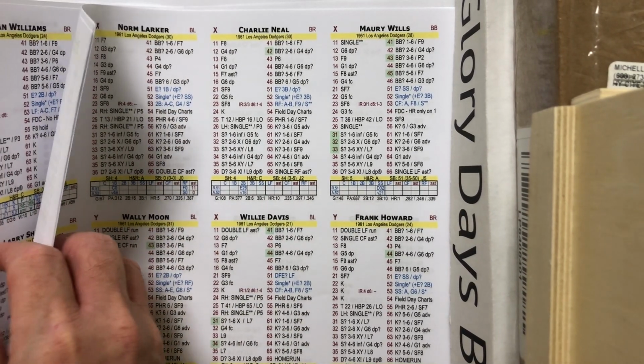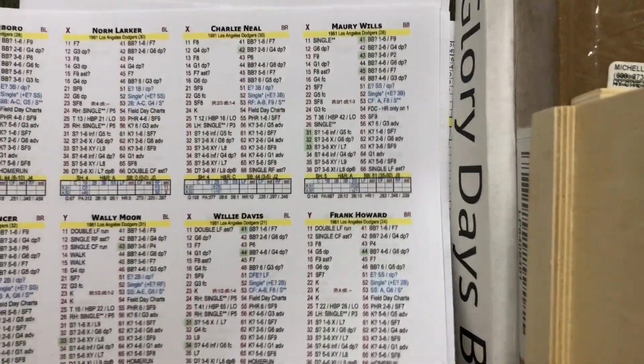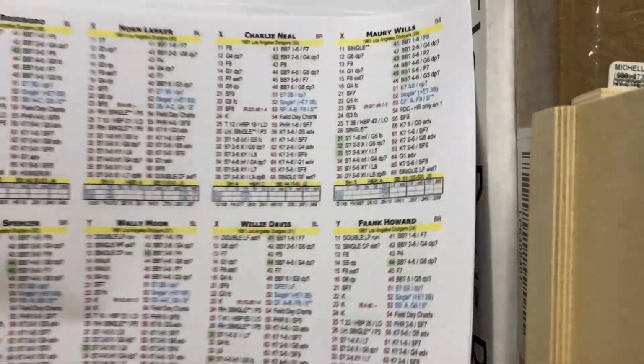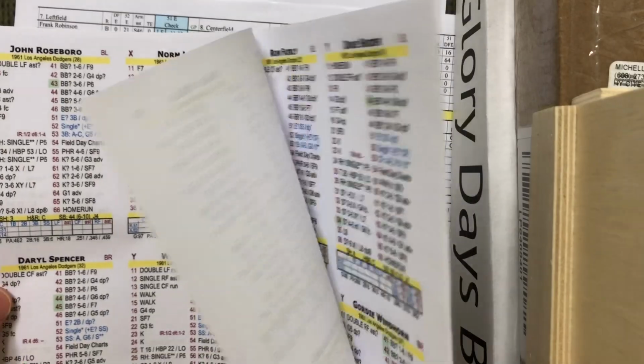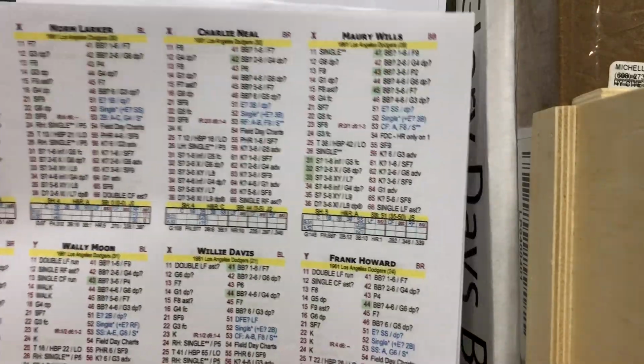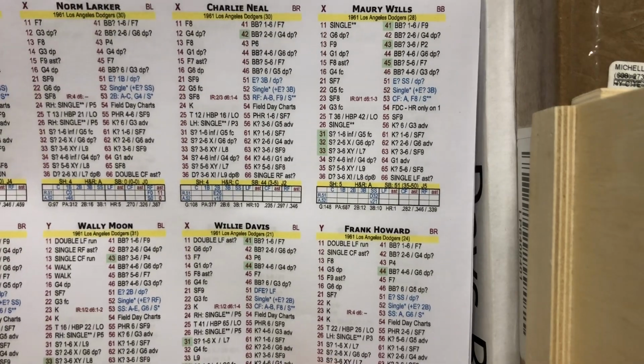The 61 Dodgers have 5 pages. I think 1 or 2 of the teams has 6 printed pages. I have not cut up these sheets because I haven't printed them on cardstock yet, but you could certainly do that, and they would be about the size of a Fall Classic card.